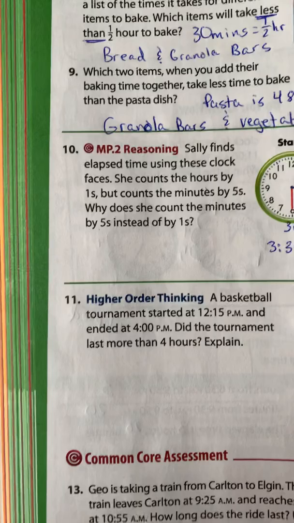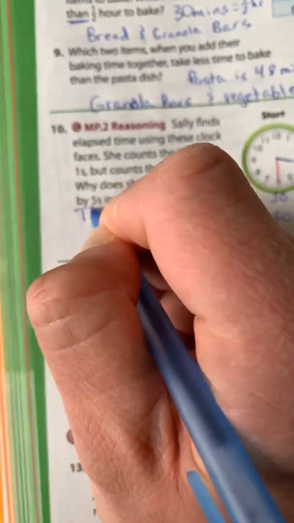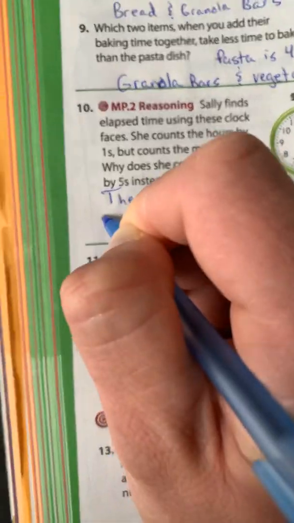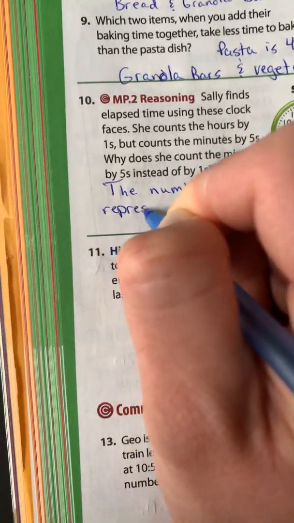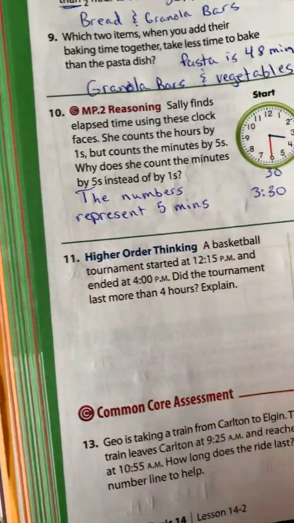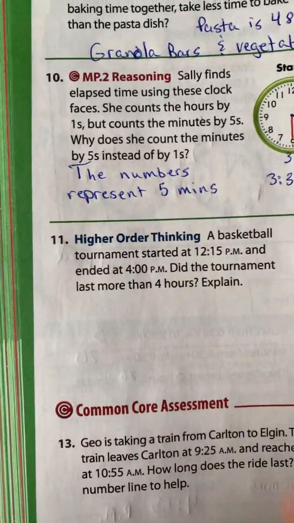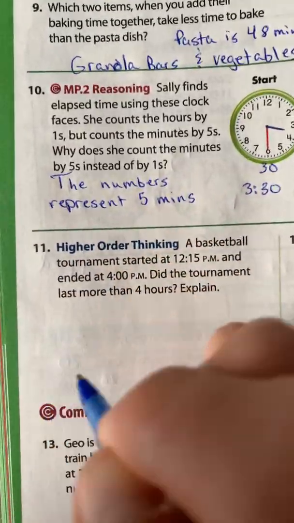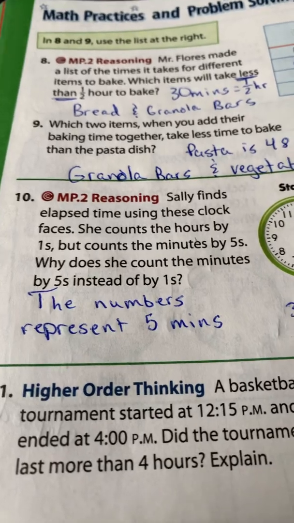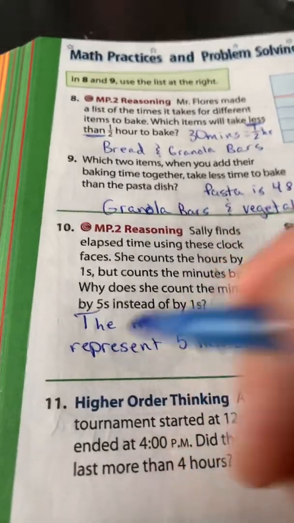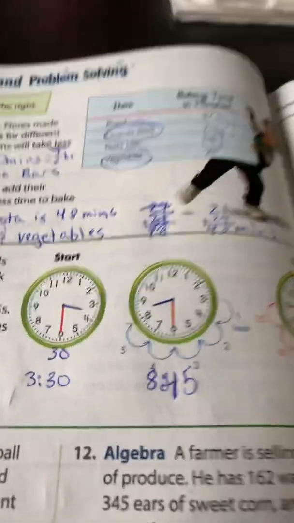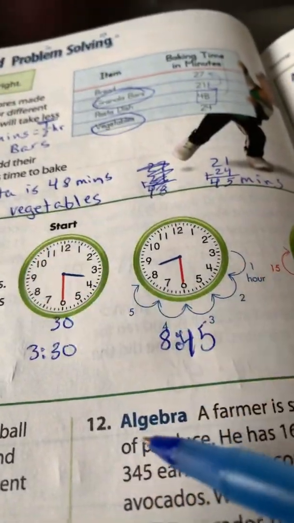The correct answer is the numbers represent 5 minutes. So every number here is 5 minutes, not 1 minute.